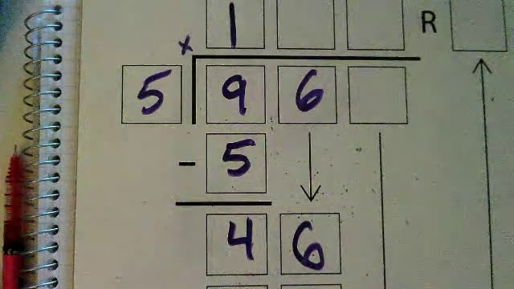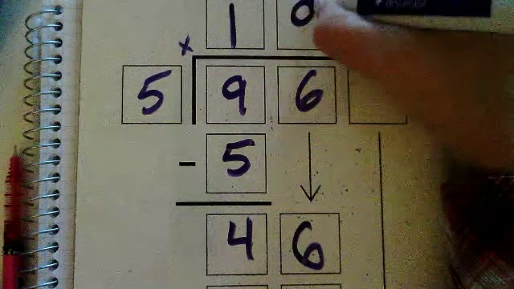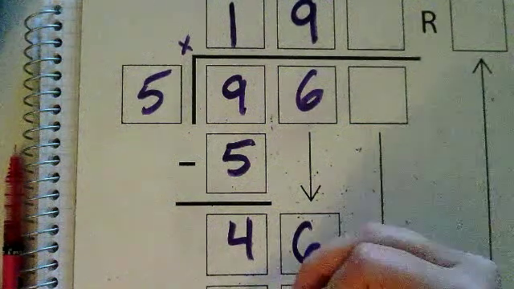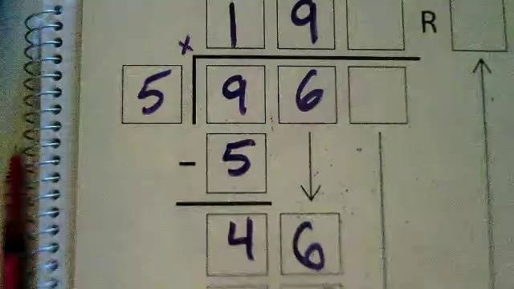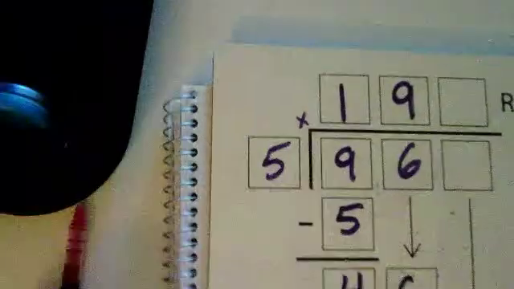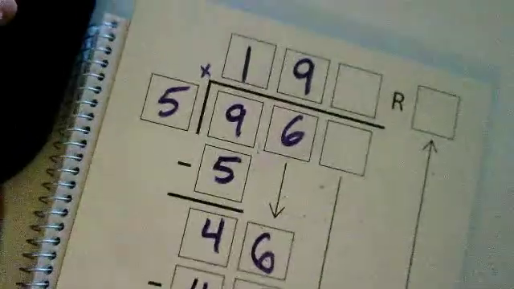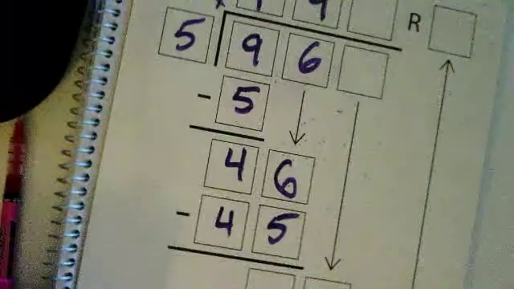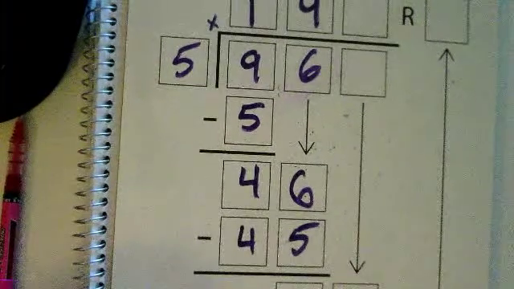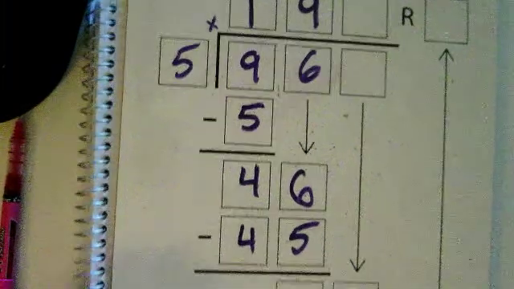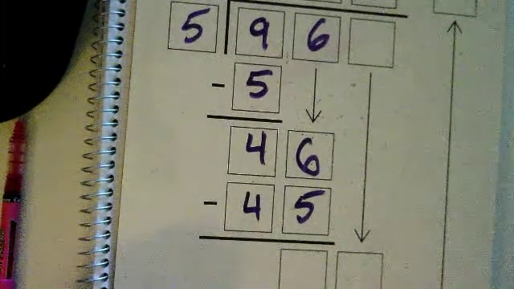Sebastian? 9. He says 9 times. Sebastian, what is 5 times 9? 45. Now, the whiteboard's too big for the document camera here. I know, can't get it all in there. Okay, so we have 45. What is 46 minus 45? Angelina? Uno. Yeah, 1.